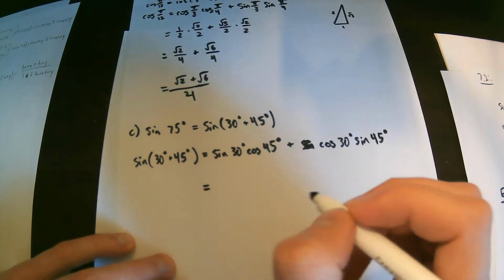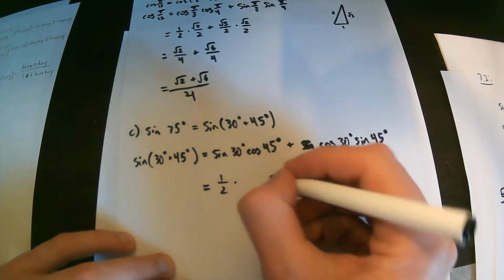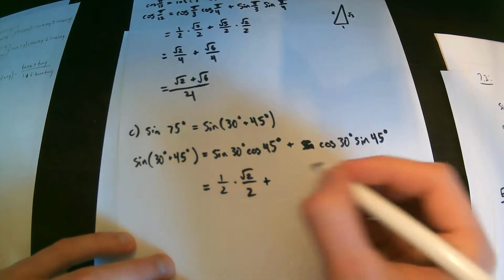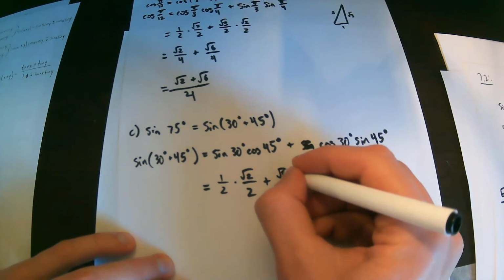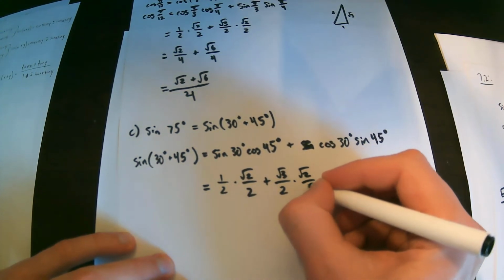And that's going to give me sine of 30 degrees is 1/2, and then cosine of 45 is square root of 2 over 2. Cosine of 30 degrees is root 3 over 2, and sine of 45 degrees is root 2 over 2.